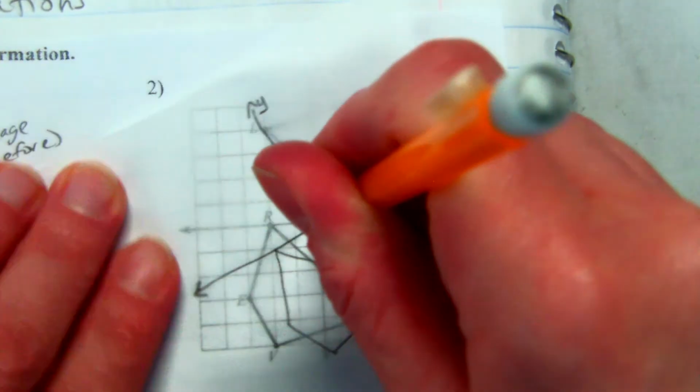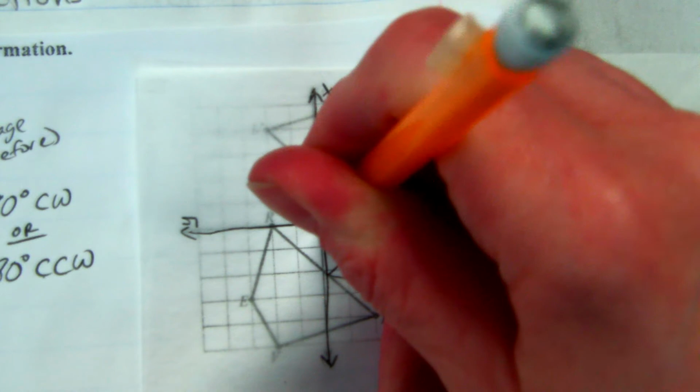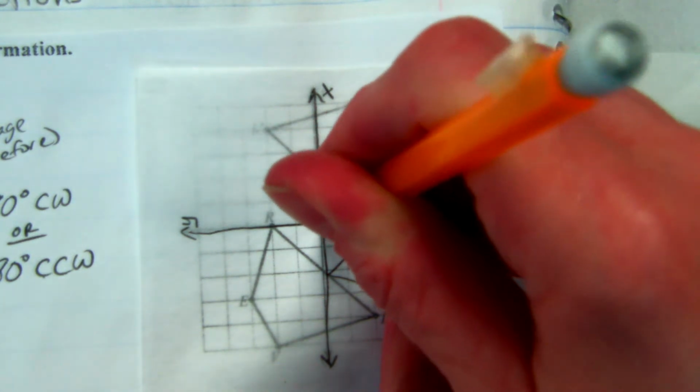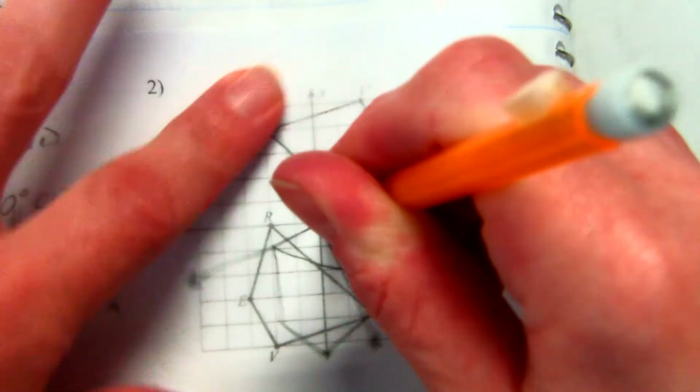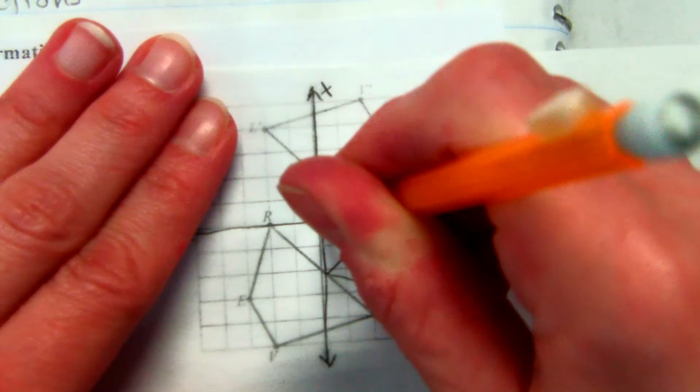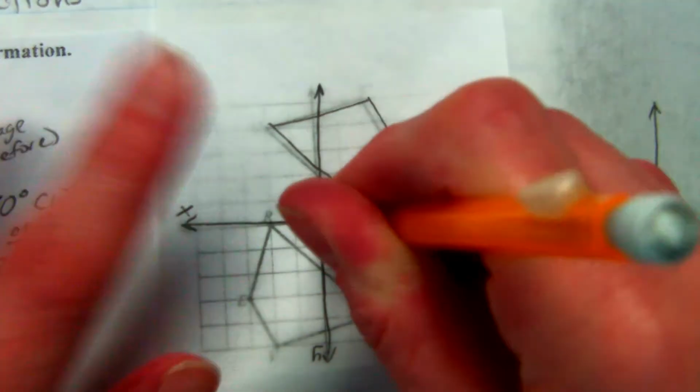If I do a quarter turn, that's 90 degrees, and that would land it over here. And it's interesting because it's actually in a couple of different quadrants. So that's 90, and which way am I going? I'm going counterclockwise. And then if I keep going that same direction, another 90, it does match up.